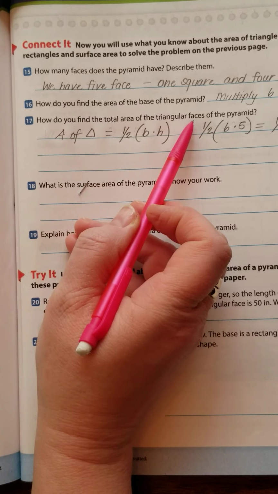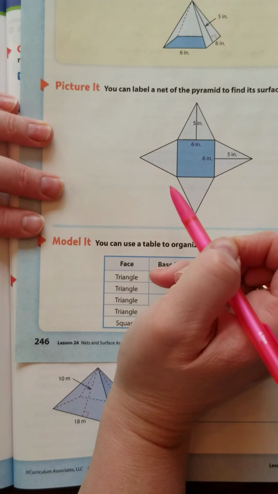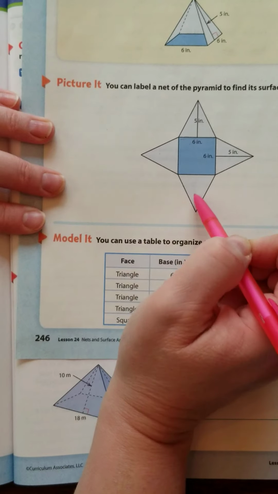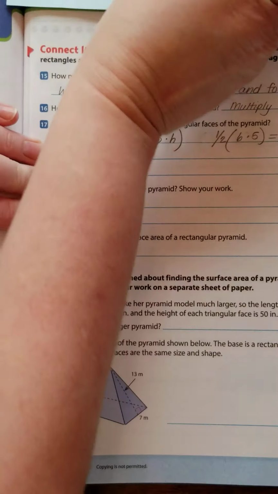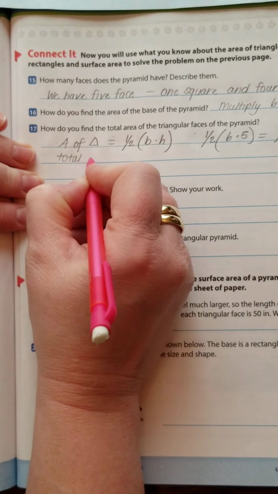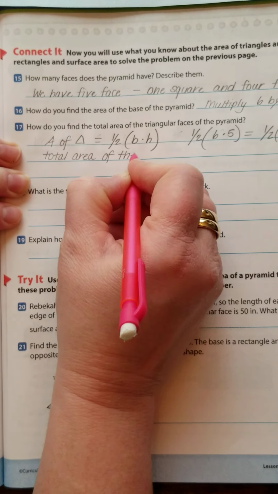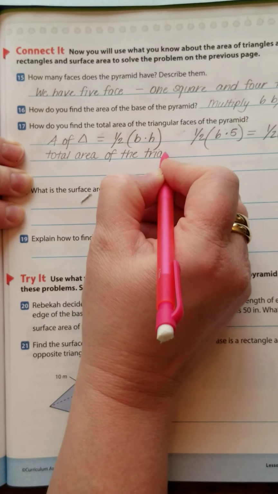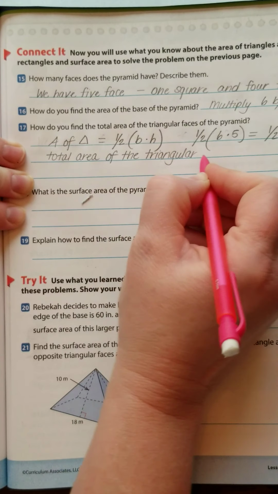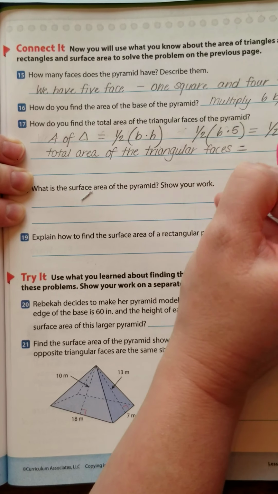Okay, so did we find the total area of the triangular faces? No, we did not. We found the area of one of the triangles, and it was 15. How many triangles are there? 1, 2, 3, 4. 4. So the total area of the triangular faces equals what, guys?